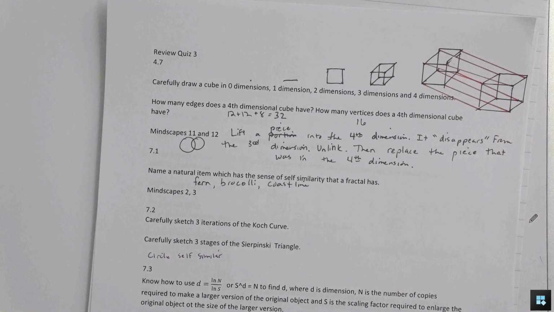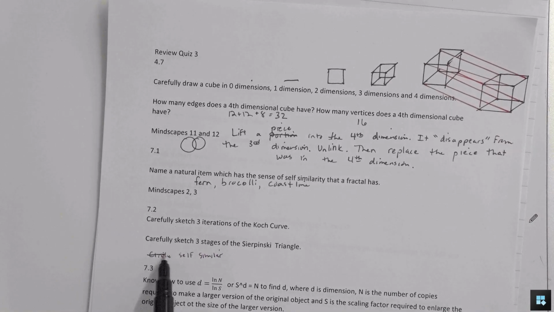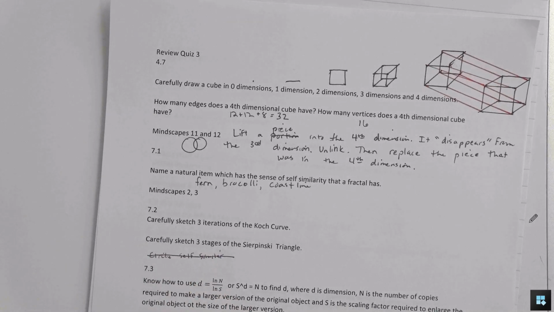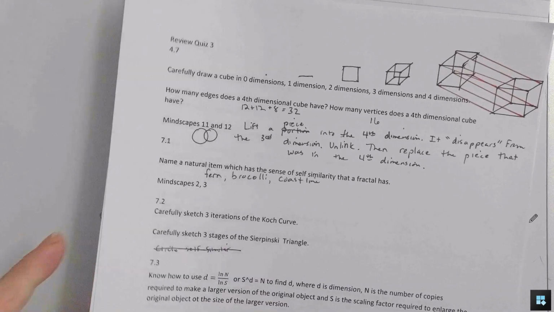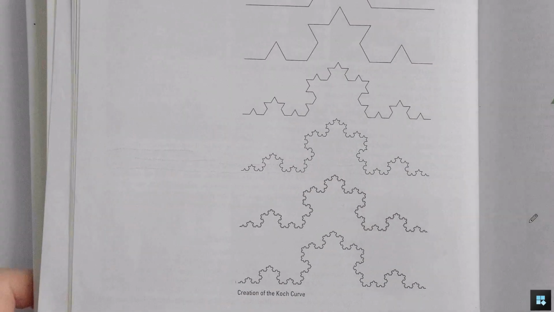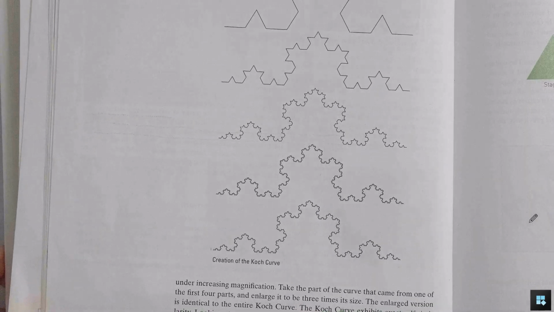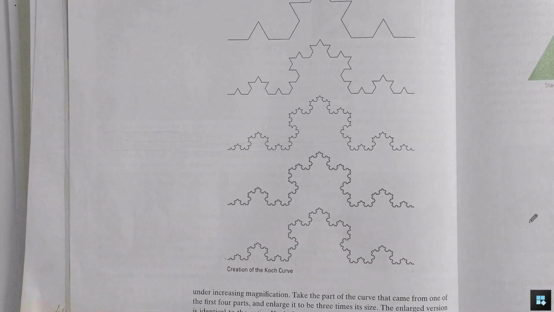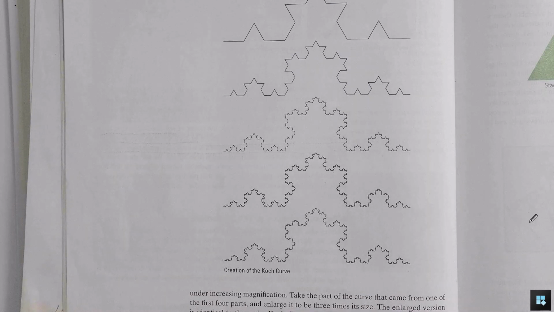Okay, I had a note to make sure we looked at circling self-similar portions, but that actually came up in that Mindscape. Who had 7.3? Okay, so I'll put this up here for the Koch curve. You're going to need to take a fractal like the Koch curve or the Sierpinski triangle or the Sierpinski carpet and find its scaling factor, the number of copies needed, and the dimension.